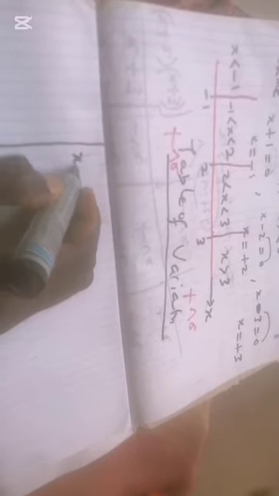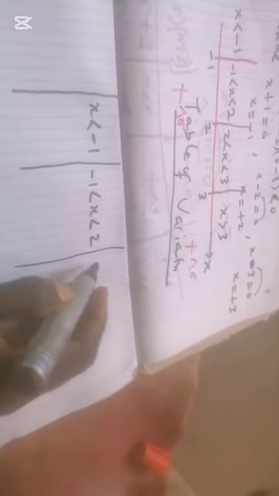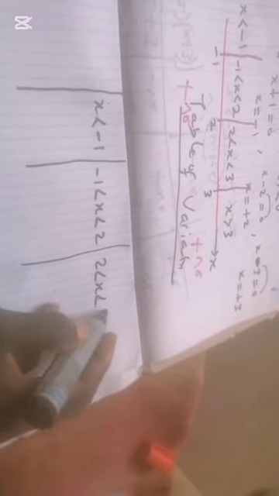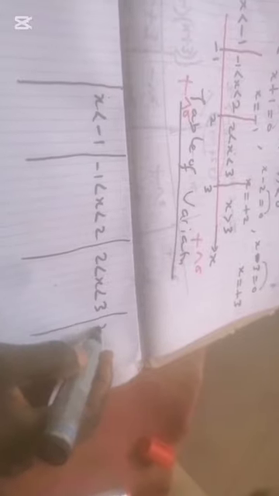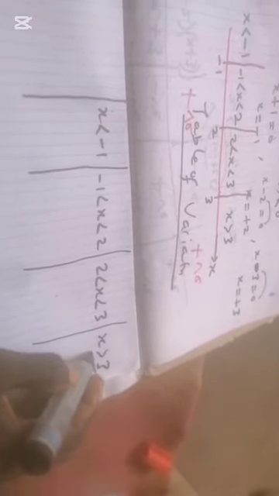So I have x less than minus 1. What's the next interval? Minus 1 less than x less than 2. What's the third interval? 2 less than x less than 3. And what's the last interval? x is greater than what? 3. Then you draw a line, okay?